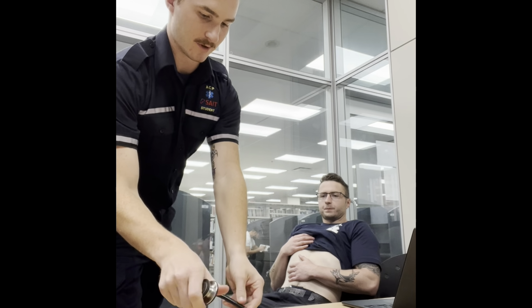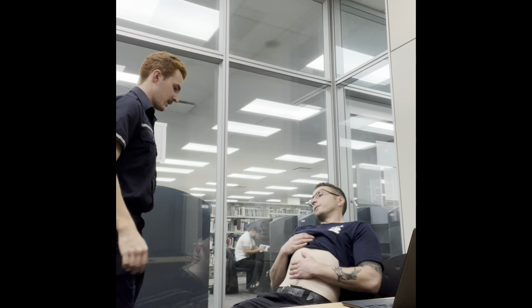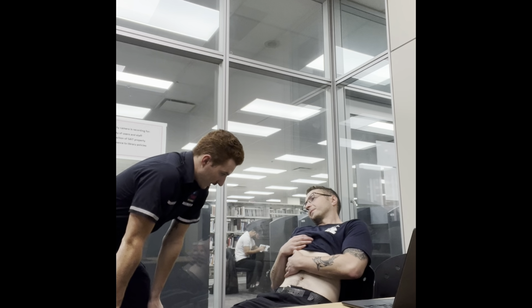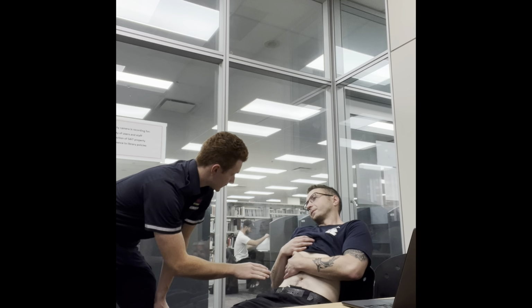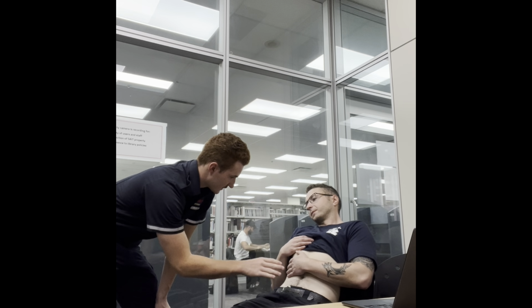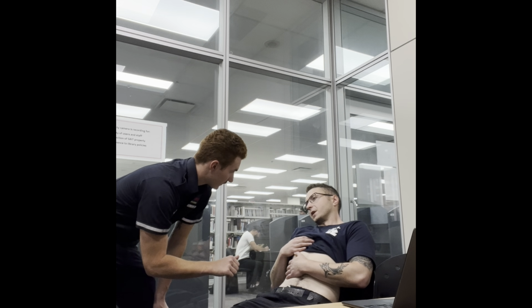So everything sounds smooth in there. We're not gonna do the full minute in each quadrant for the exam. Now I'm gonna palpate in different quadrants of your stomach, just to see where the pain is worse, and then we're gonna do some specialized tests after. Is that okay? That works for me.